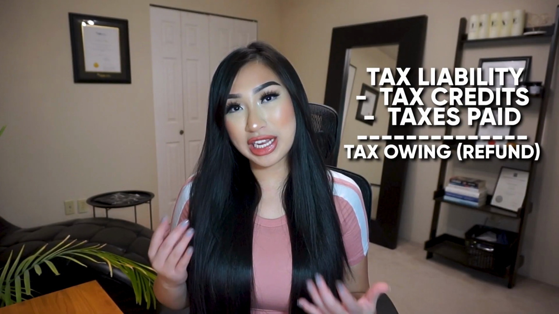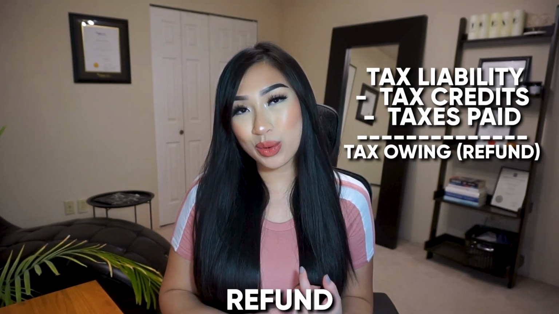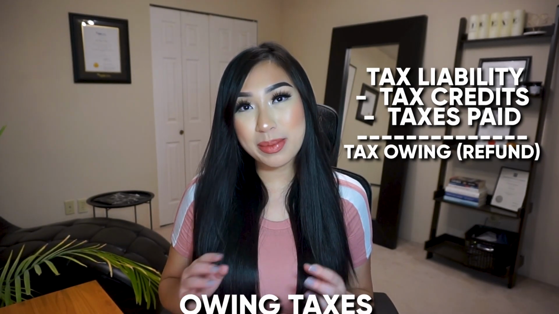This is how your personal income taxes work in Canada. So first, you're going to take your total income minus your deductions. That's going to be your taxable income. Once you have the taxable income, your tax rate will get applied on that taxable income to determine your tax liability. In Canada, you'll be able to have tax credits that will help you reduce your overall tax liability that you've been assigned based on your tax rate. After everything is said and done, you're either going to be entitled to a refund or you're going to be owing taxes. I'm going to be breaking down each of these components in detail within this video.